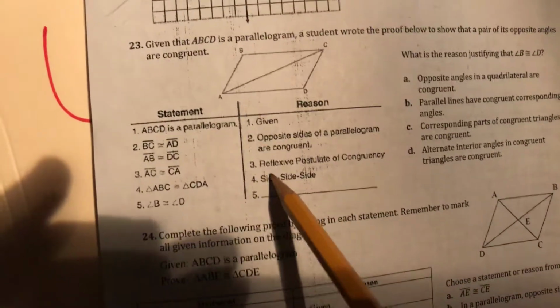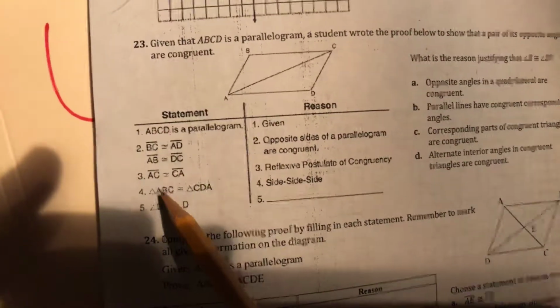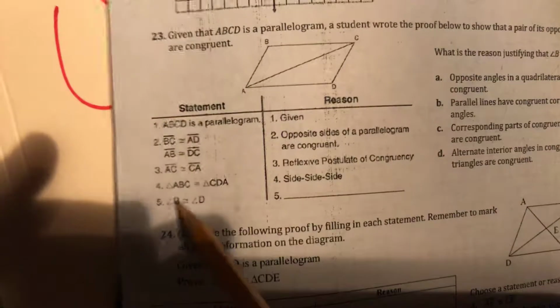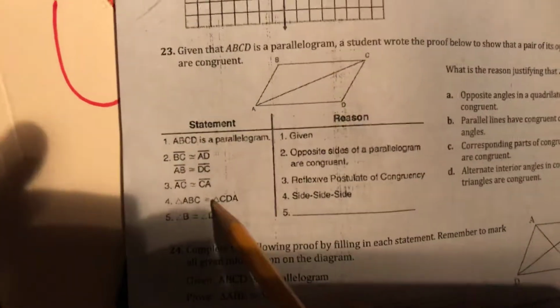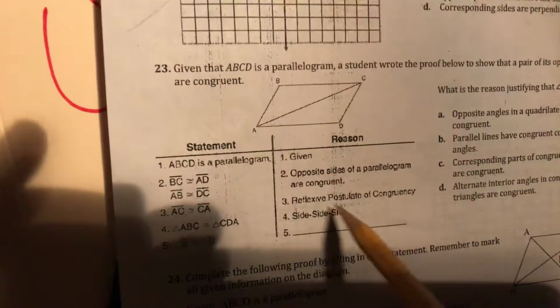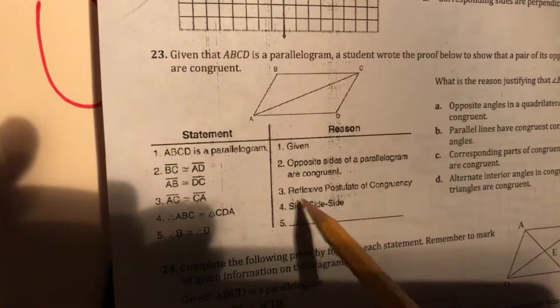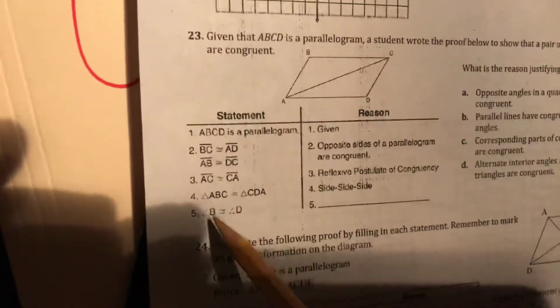Remember, on proofs you're either going to be proving triangles congruent or parts congruent. When we're proving triangles congruent, it's always going to be side-side-side, side-angle-side, something along those lines, the three letters. When we are proving parts congruent, there's an abbreviation that we usually use. That should give it away.